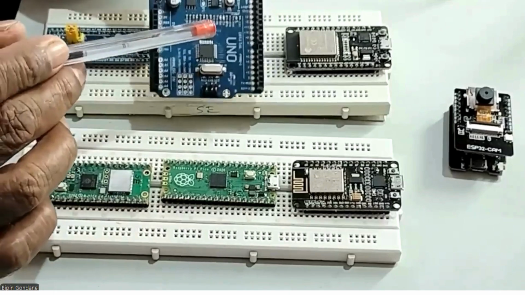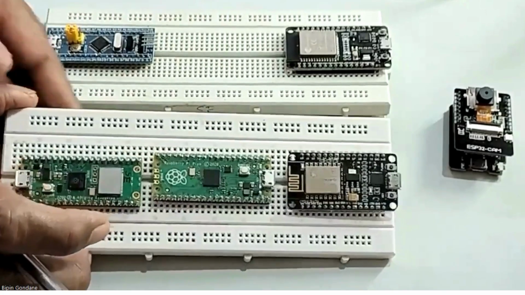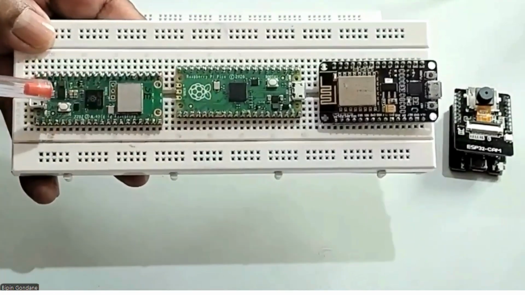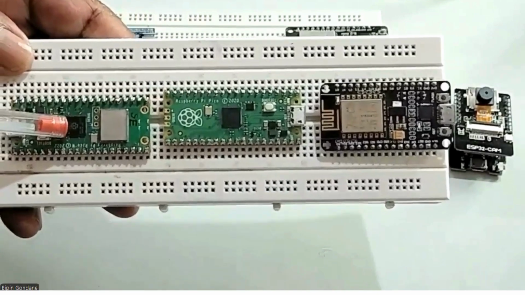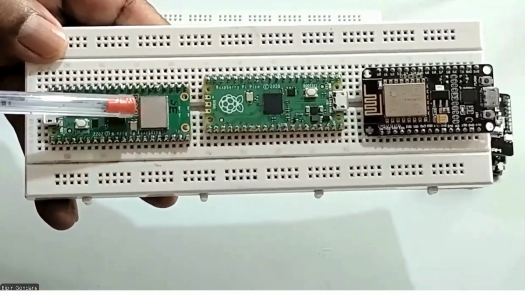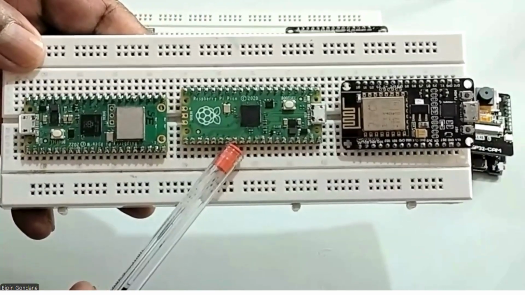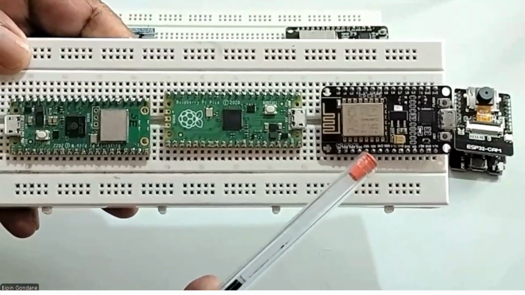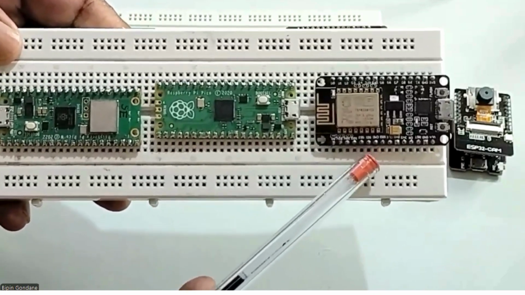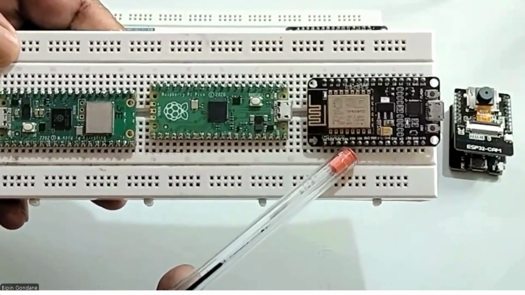I will just give you an introduction. This is one board, that is the Arduino board. The second board I am showing you here: you can see two boards over here, 1, 2, right? These are Raspberry Pi Pico boards. One is with Wi-Fi and Bluetooth, and another one doesn't have Wi-Fi and Bluetooth. There is one more board you can see on this side, with a steel type of part. This is called the ESP32 board, or we can also call it the Node MCU board.